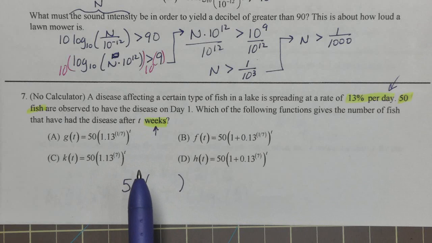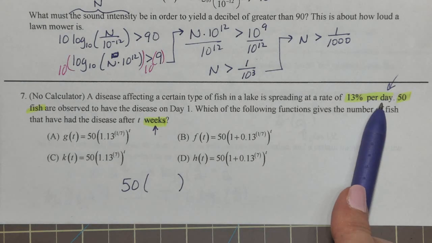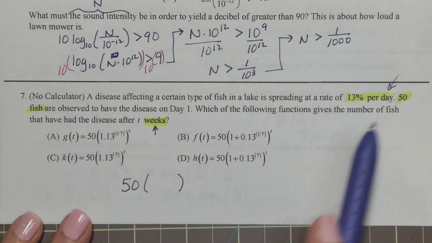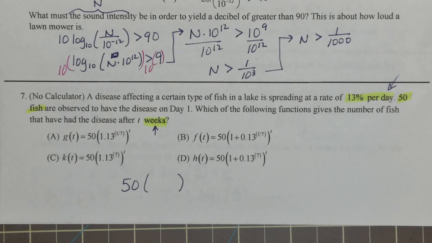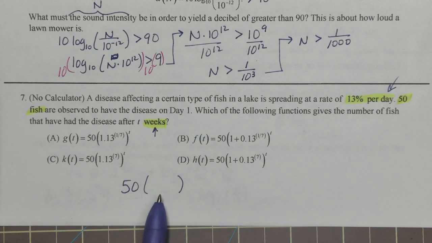I'm going to do this with days, and then I can easily change days to weeks. But first I'm going to do it in days because they told me this rate in days. After 1 day, you agree that we would be multiplying 50 times what? How many fish have had it after 1 day?